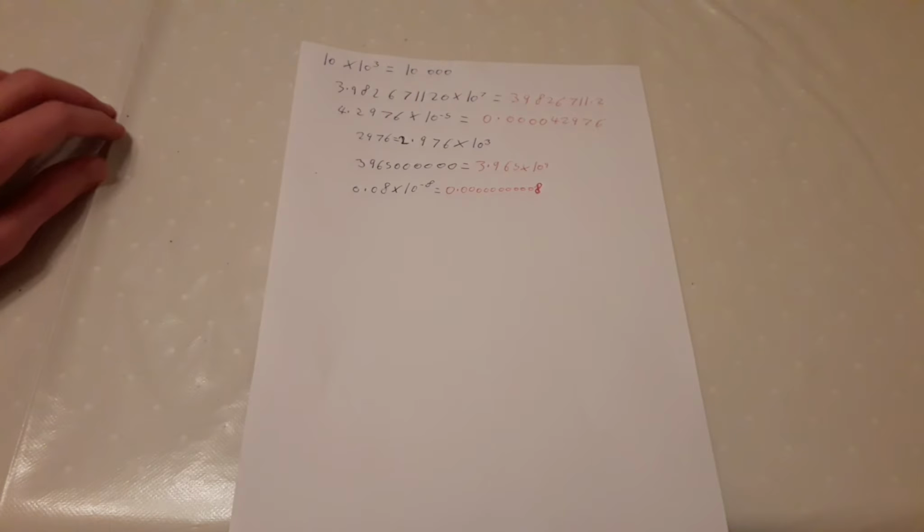Today I'll be showing you how to do standard form in maths. So I've already written down some of the calculations on how to do it, and I'll be explaining it. So I'll be doing a short video on how to do it.